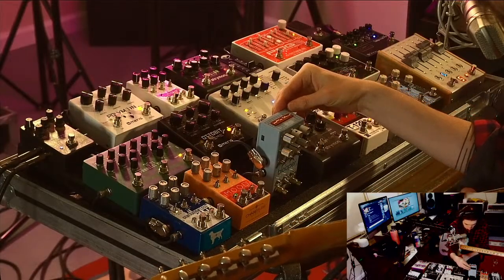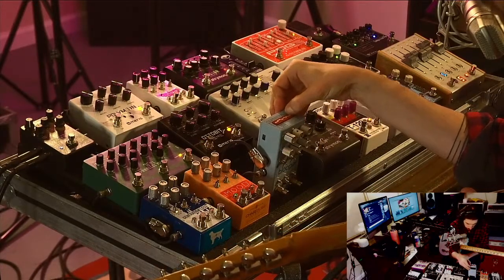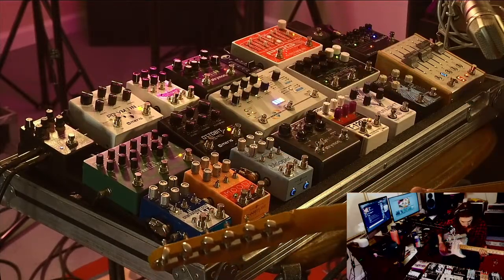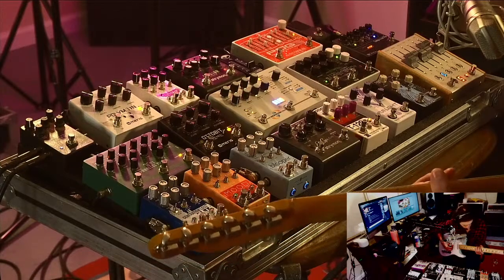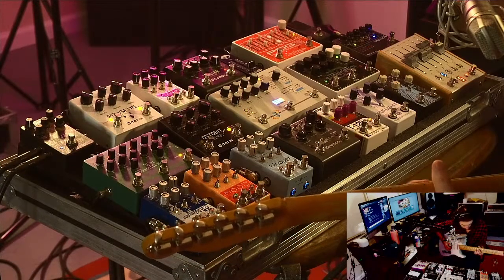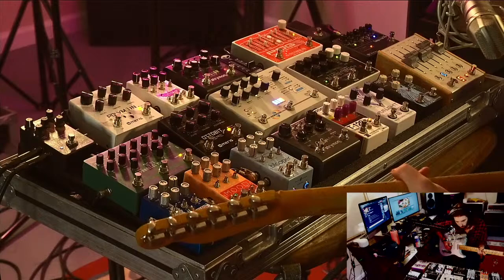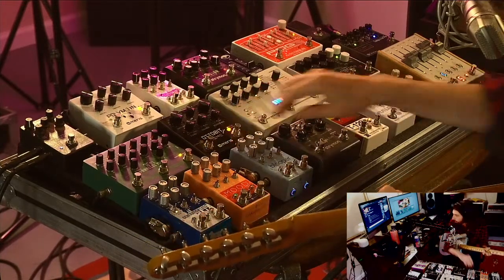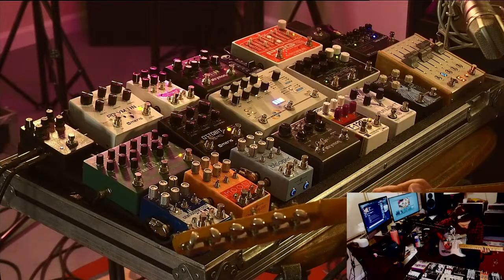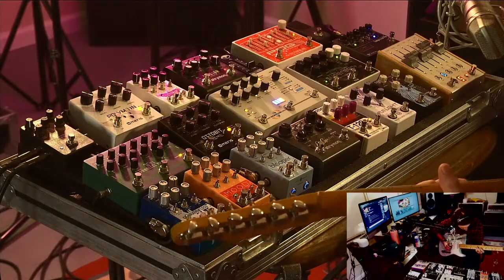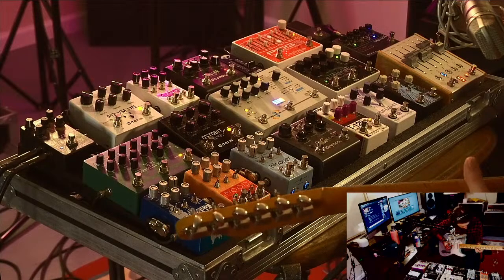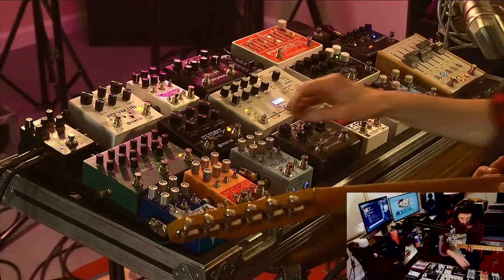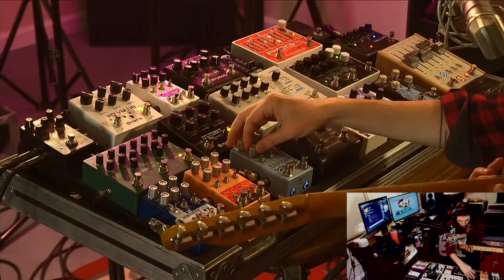Should be sweep, I guess top sweep, is that what it should be? Maybe I just did the wrong one. Yeah, there we go. All right, ramp slower now. Now I can make it so it doesn't filter itself all the way out.